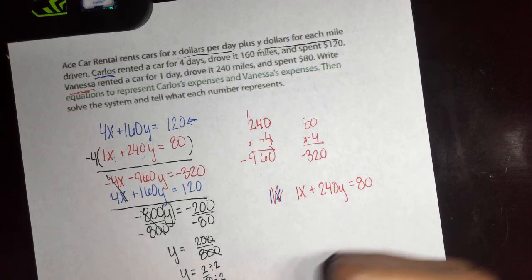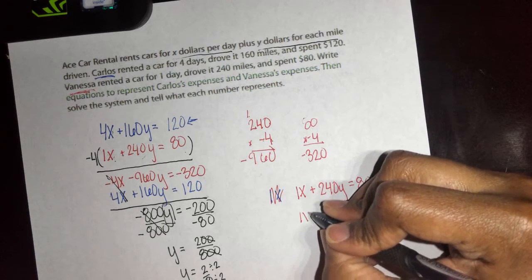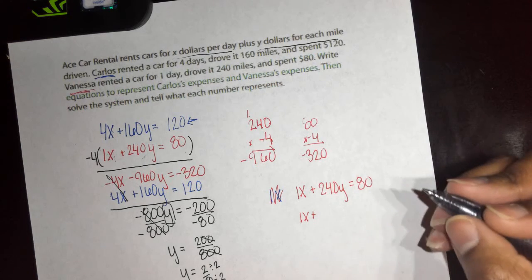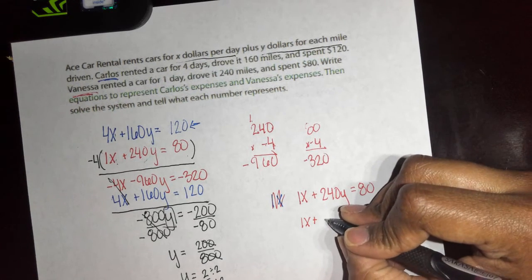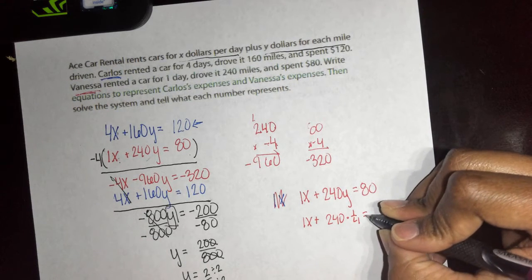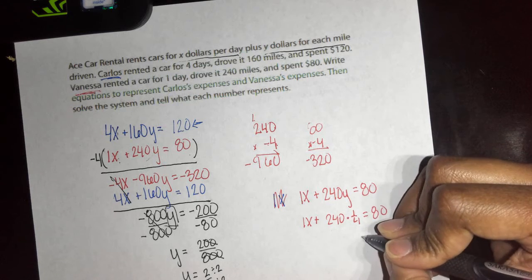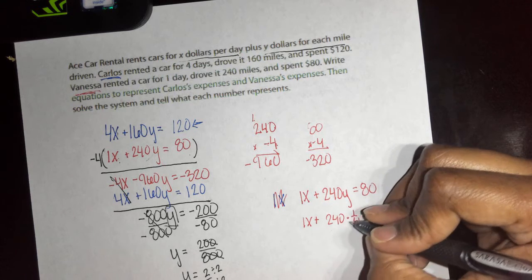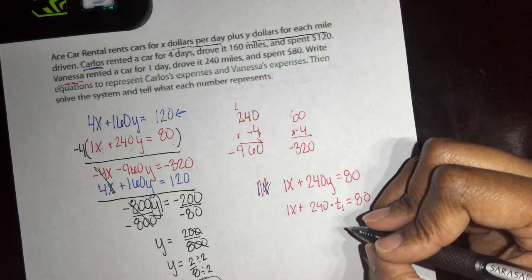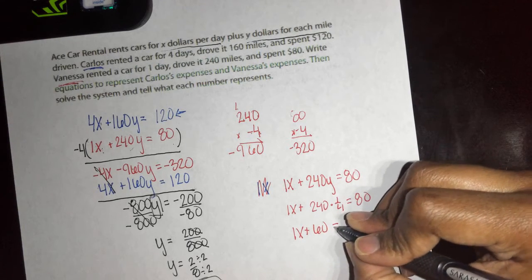So 1x plus 240 times 1/4 equals 80. I can simplify this by dividing 240 by 4. So that is 60. So that's 1x plus 60 equals 80.